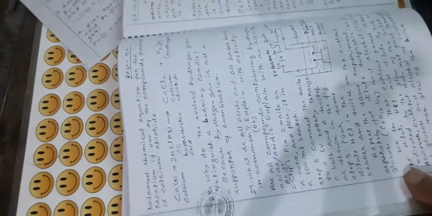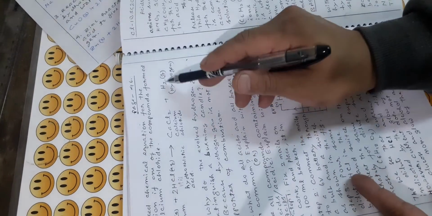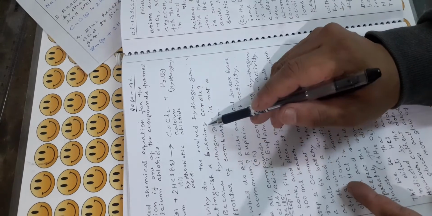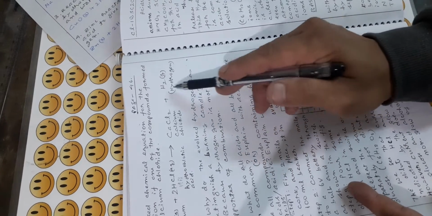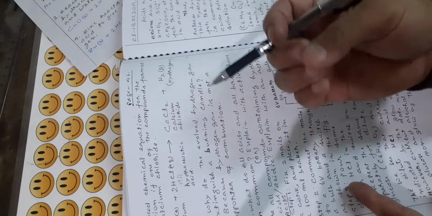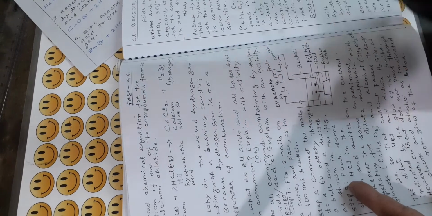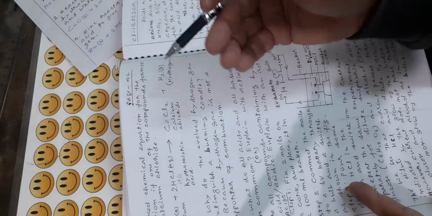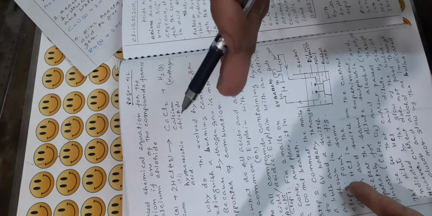Now go to question number 28. The question number 28 is saying, why does the evolved hydrogen gas that you just got extinguish a burning candle? So when you bring a burning candle near this hydrogen, it will burn with a blue flame and a popping sound like that. But as soon as it burns, the candle will also extinguish.